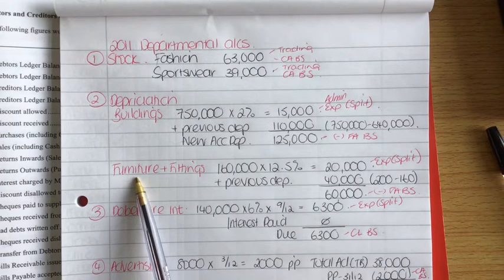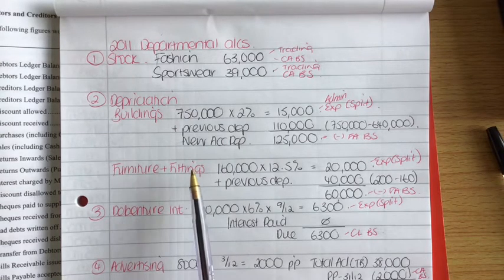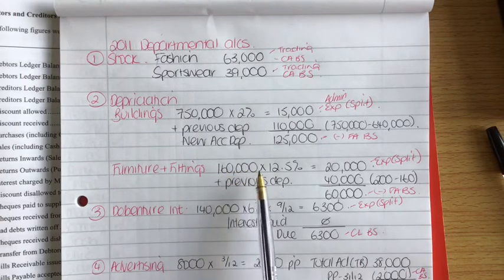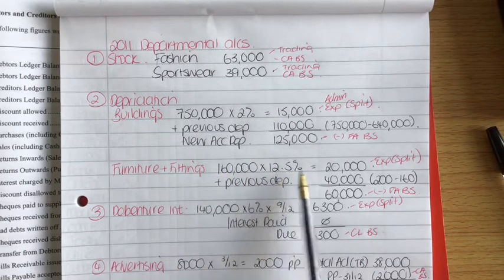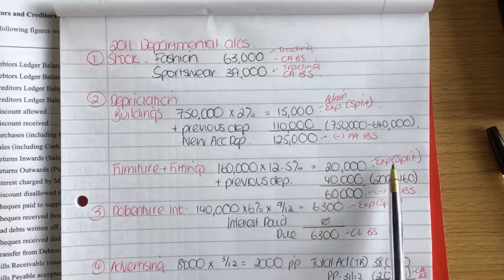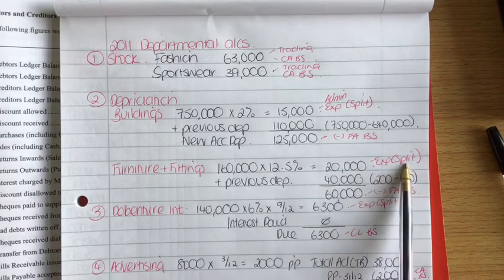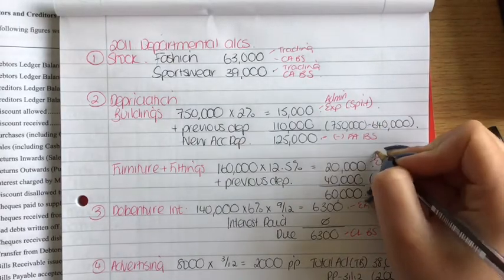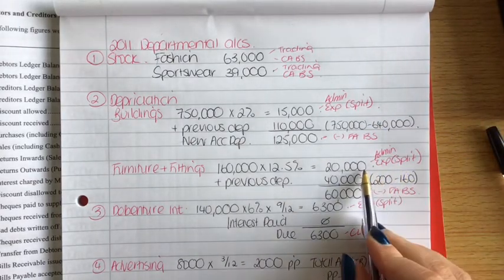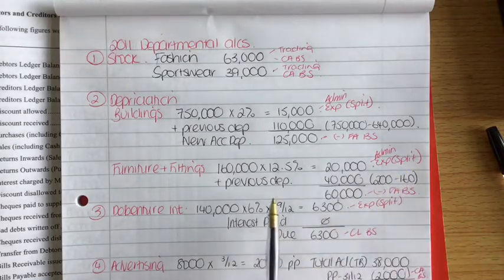Then we've got depreciation of furniture and fittings at 12.5% of book value. So my book value figure for furniture and fittings is the figure that's actually in the trial balance. So the €160,000 multiplied by 12.5%. And that's a charge of €20,000 this year for the depreciation. So that's, again, an expense and it's going to be split. Maybe I should write admin there as well. Okay, so I'm going to split that between the two departments.